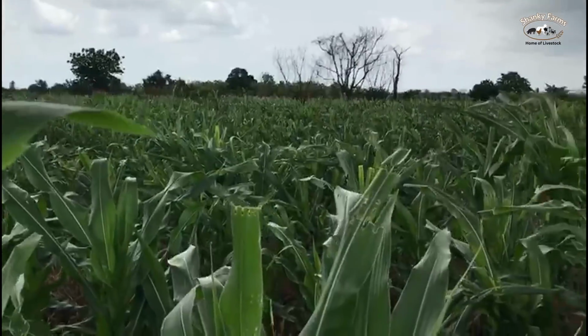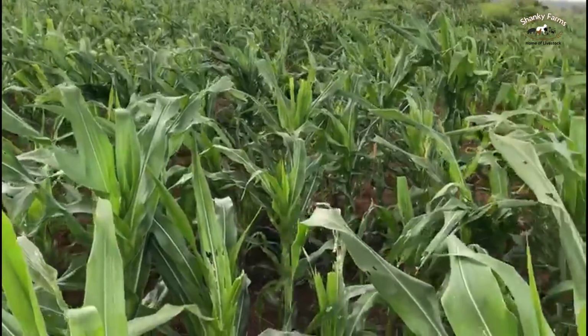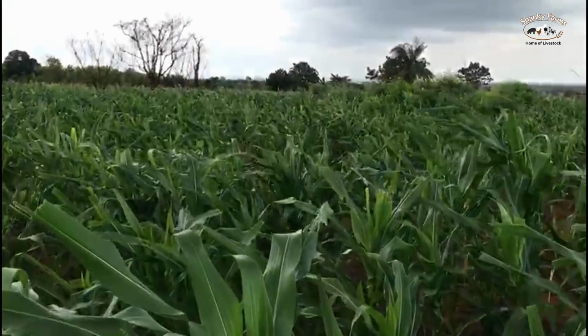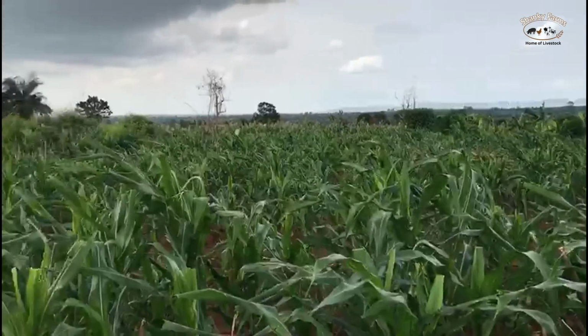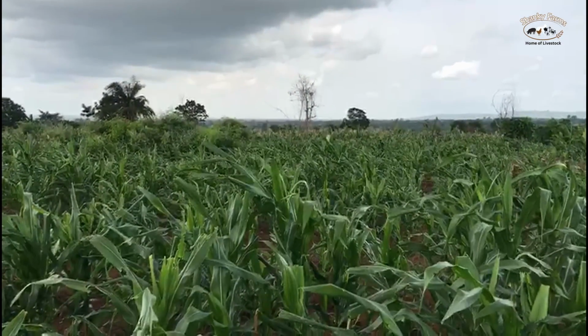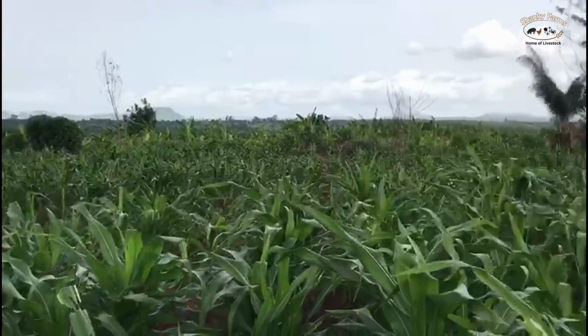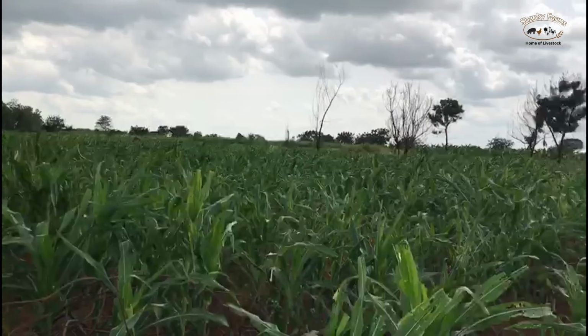So you can see it for yourself. This is the extent of growth. The maize is a month and a week old. So the older one is over there, as you can see. Let's have a look.